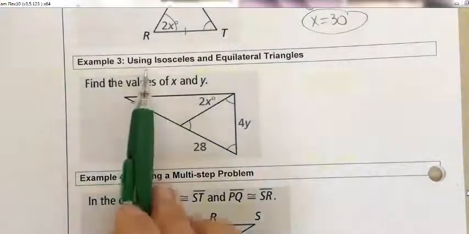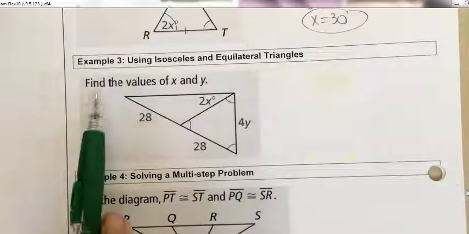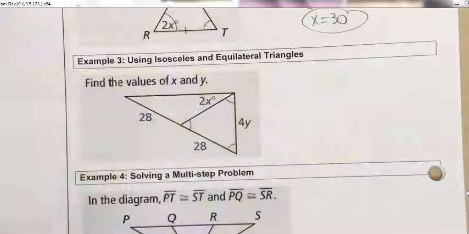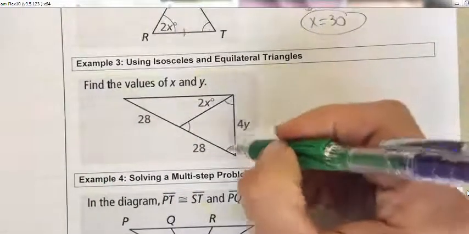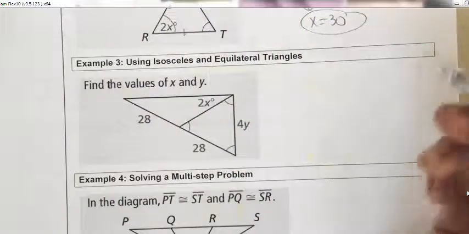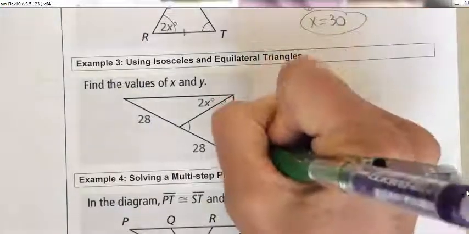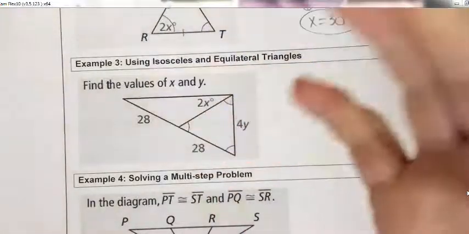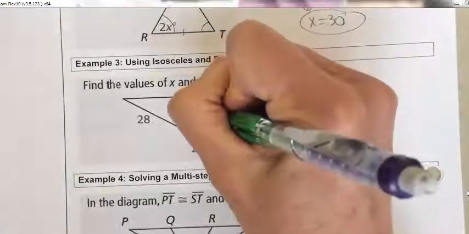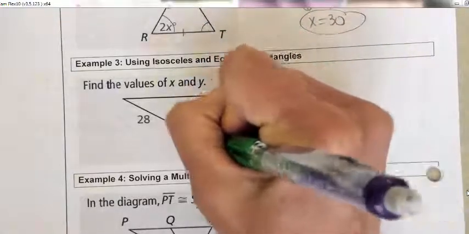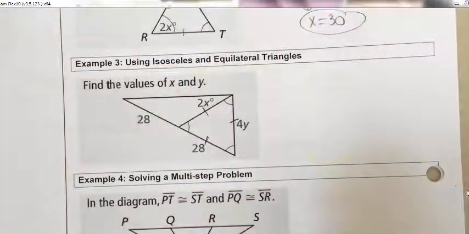Okay, next one. We're going to use isosceles and equilateral triangles to find the values of x and y. Okay, so I know that this is an equilateral triangle. Great. Or sorry, an equiangular triangle. That's the correct language, which therefore means it's also equilateral. So this side and this side and this side are all congruent.